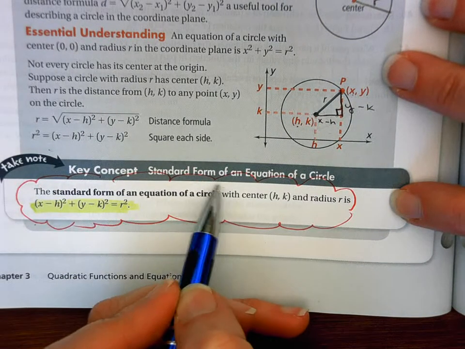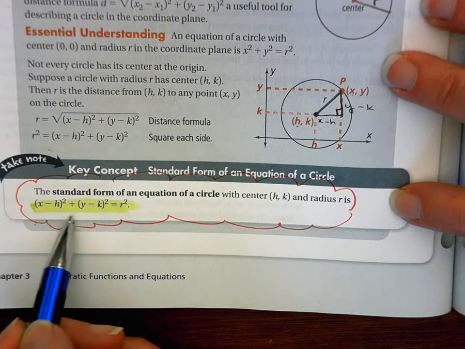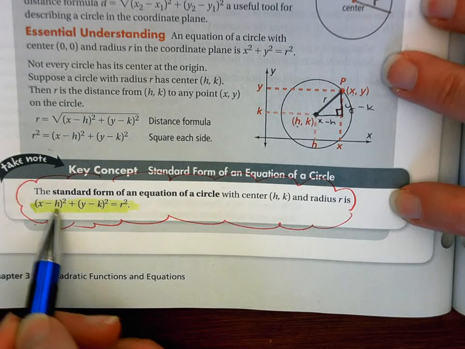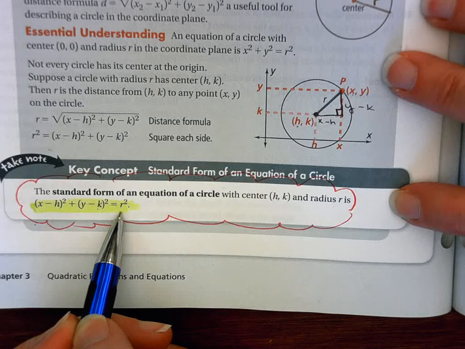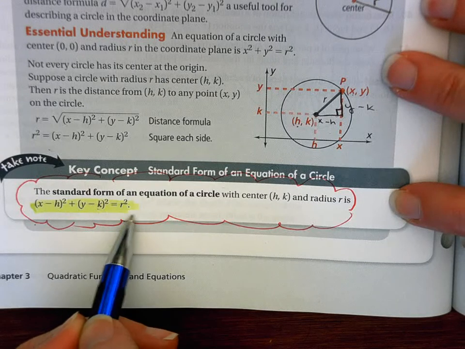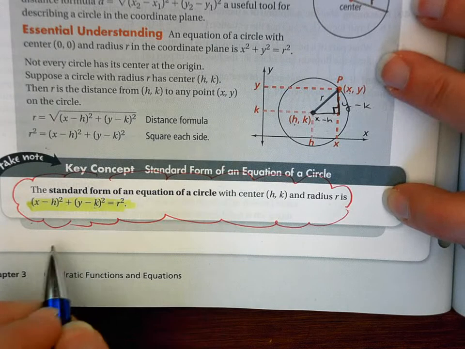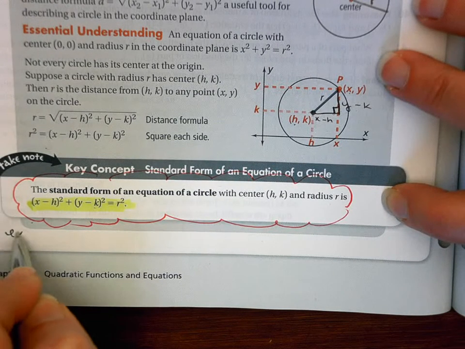So our standard form of an equation of a circle is this formula right here. This is something we need to know, where our center is our h value and our k value, and then our radius comes from this side of the formula, which would be equal to radius squared. So just in general, just to make sure we get that, we're just going to do a little example down here.